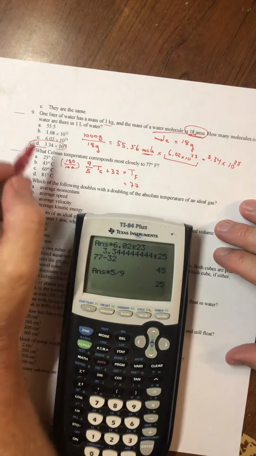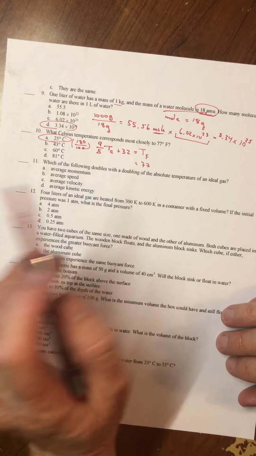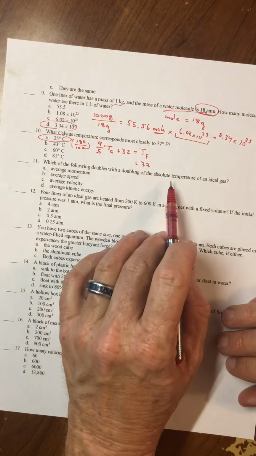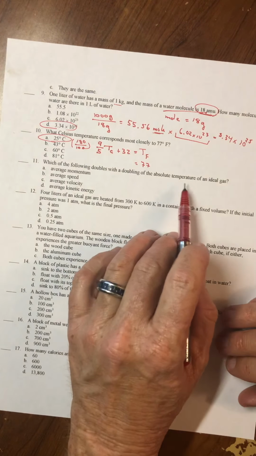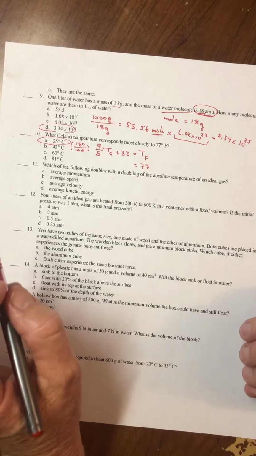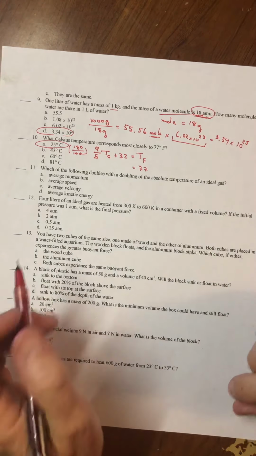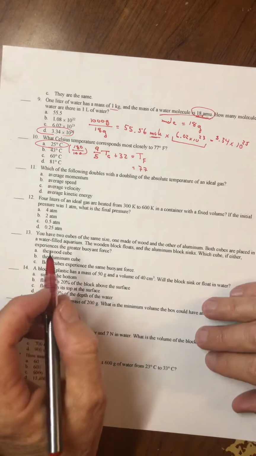Another one from chapter 11: which of the following doubles with the doubling of the absolute temperature of a gas? The key to the ideal gas law was remembering that temperature is related to motion, sure, but what motion?